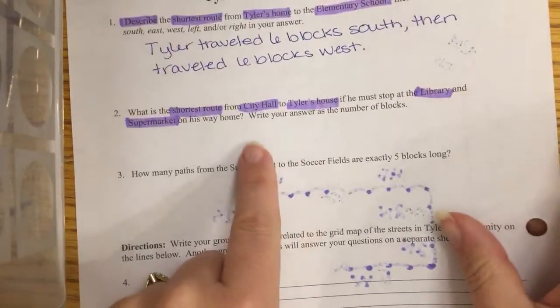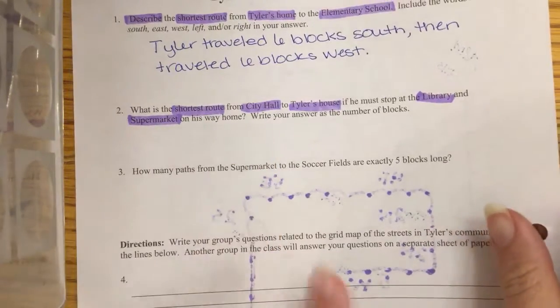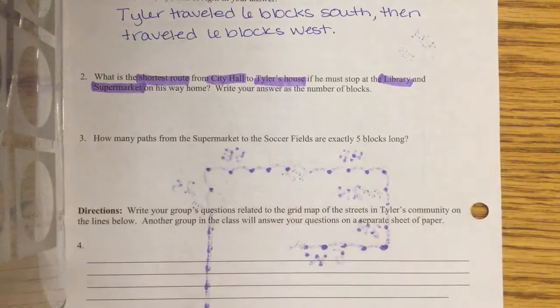So go ahead and pause the video again. Transfer your answer back here. Talk about how many blocks he went, south and then west or north, east. Write your answer down here in number 2. Because when I pick up your paper, I'm looking to see which one had the fastest with the best description. All right, let's move on to question 3.